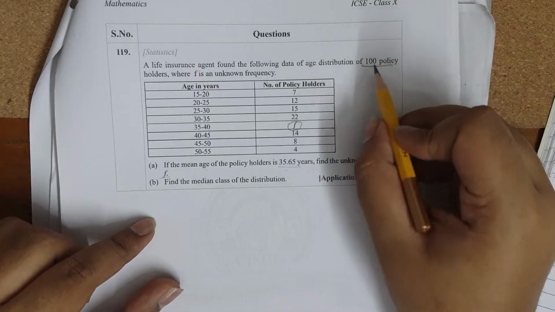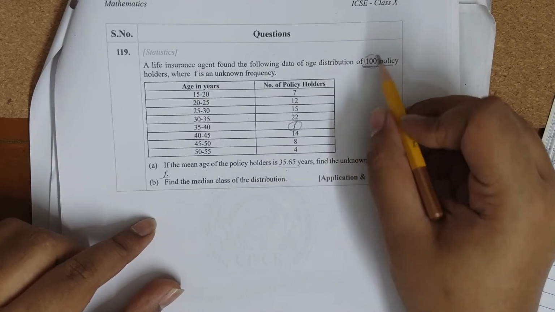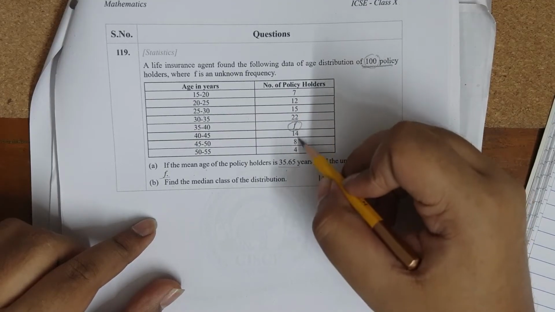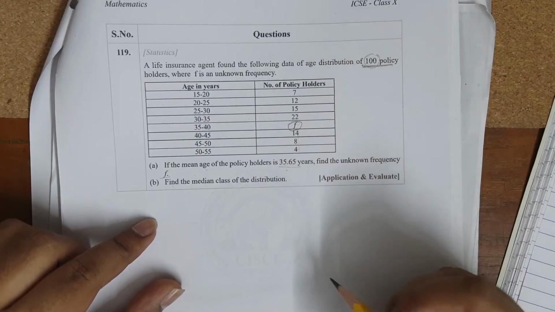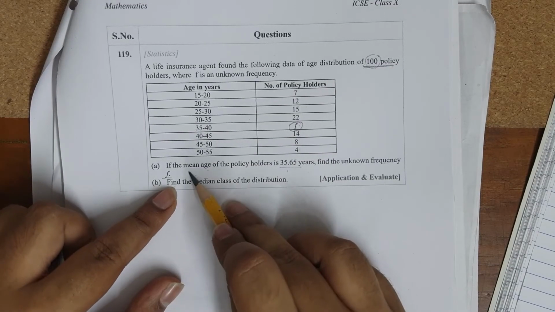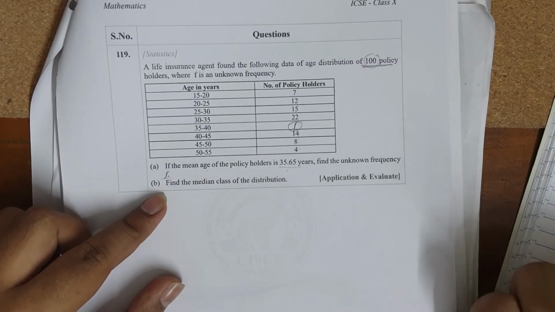But since they have already given the total frequency, the total number of policyholders is 100, you can just add up these other frequencies plus F, equal to 100, and you will very easily get the value of F. So you did not even need the mean age to answer this question.